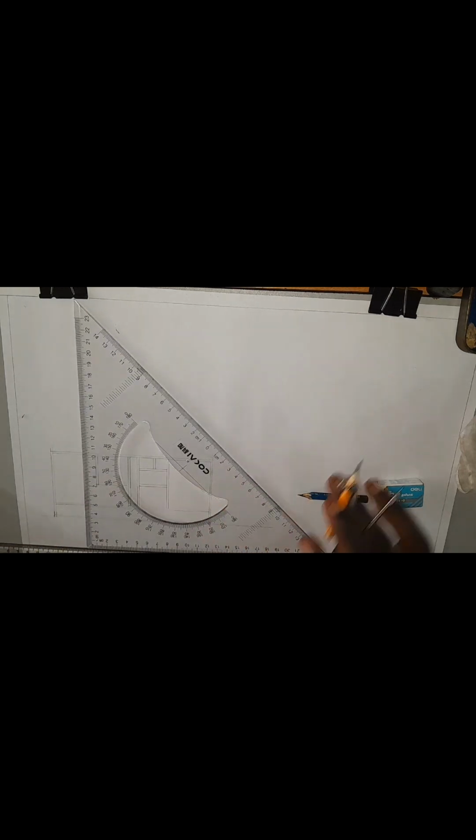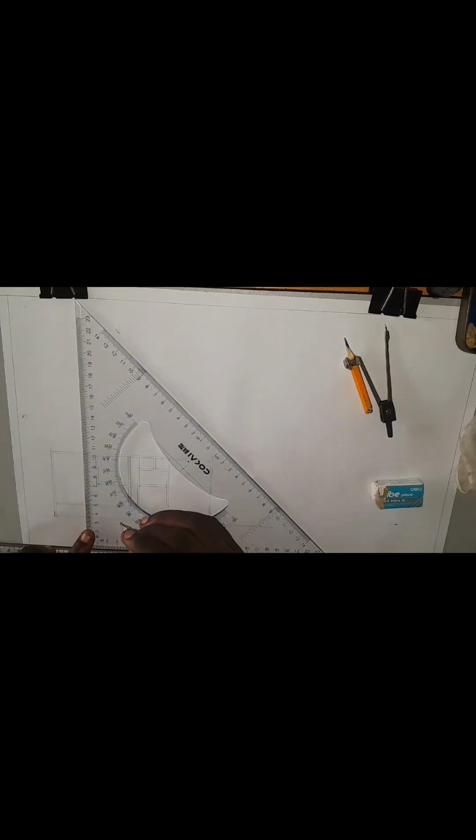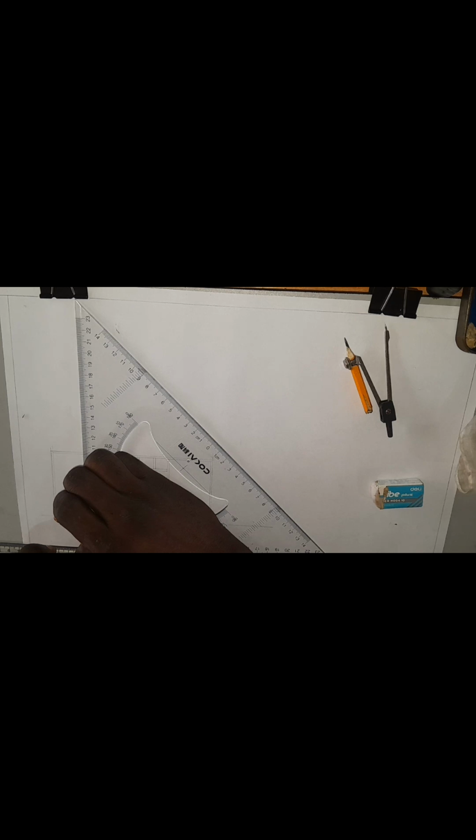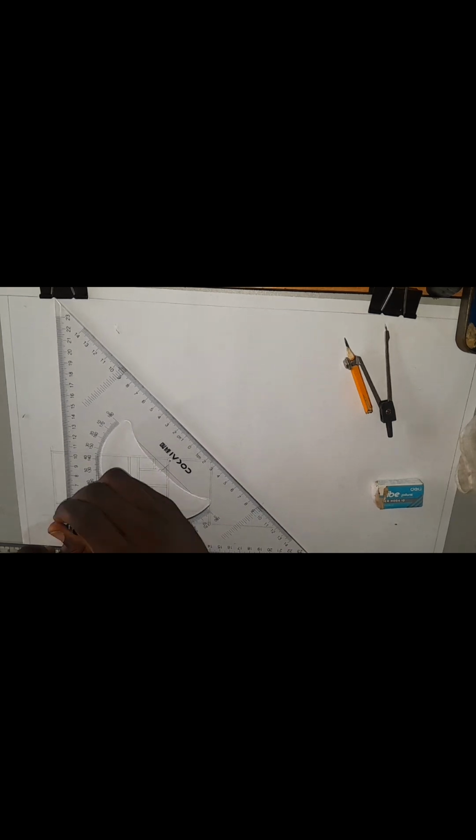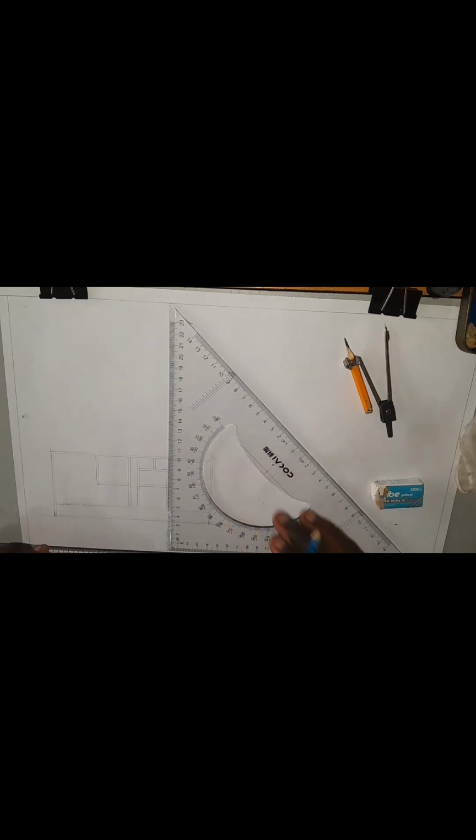Measure 1.8 from here. So I'll start my door from this side. This is my 1.8 from this side. Then I'll cut my door frames. The door frames will be 0.1, so I'll pick my 0.1 inside.